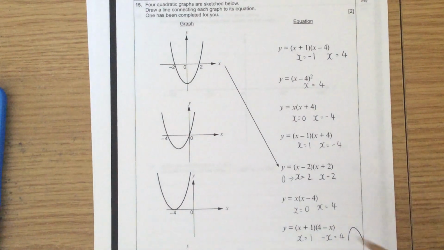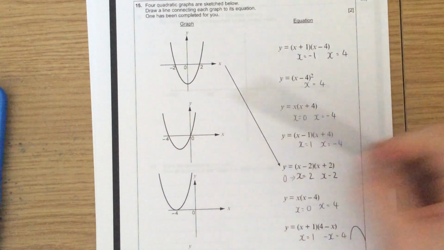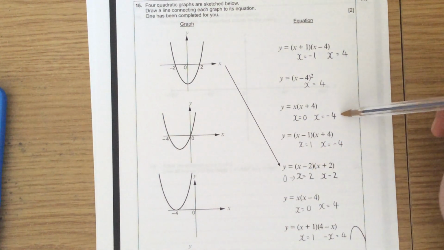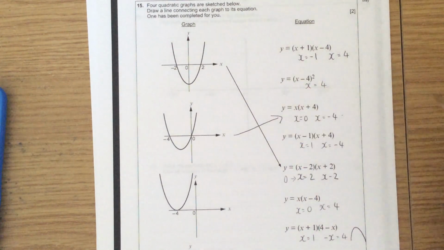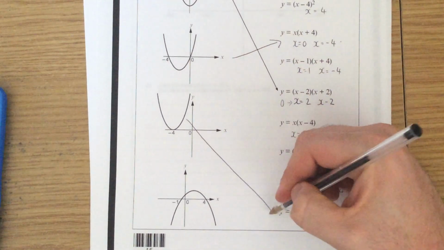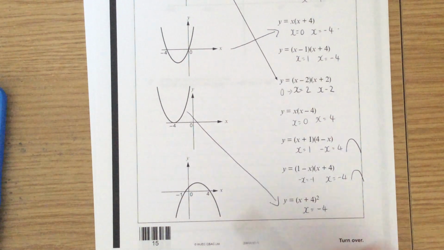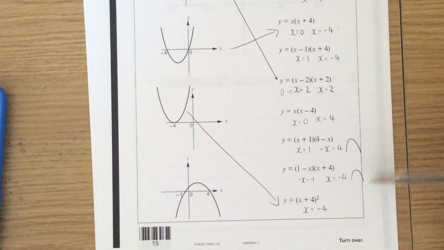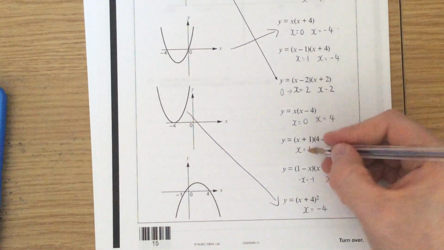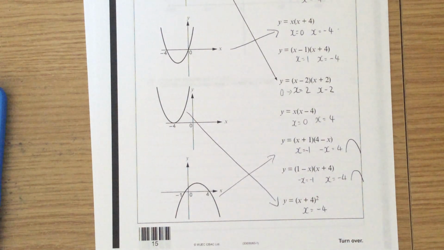So if I now compare graphs with what I would expect, this one has x at minus 4 and x at 0. The next one I would expect only at x equals minus 4, so x equals minus 4 is this one. And then the final one, straight away we've got this N shape, so I can narrow it down to one of these two, and I'm going through at minus 1 and positive 4, which is that one there, and that's the end of question 15.